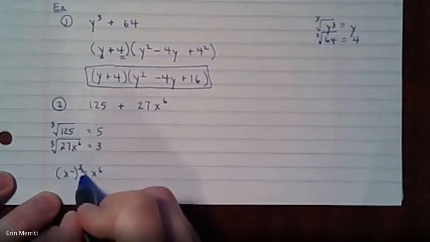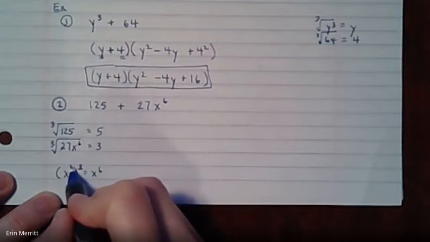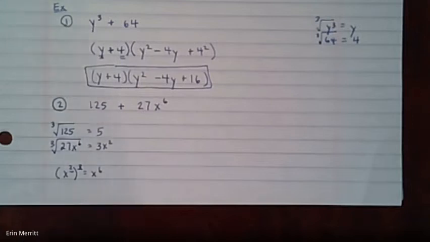Well, power raised to a power, you multiply. So it's 6 divided by 3, basically. That gives you your little answer. It's going to be an x squared right there. So that's recalling some information from your Algebra 1 skills, and we'll practice that more later as well.